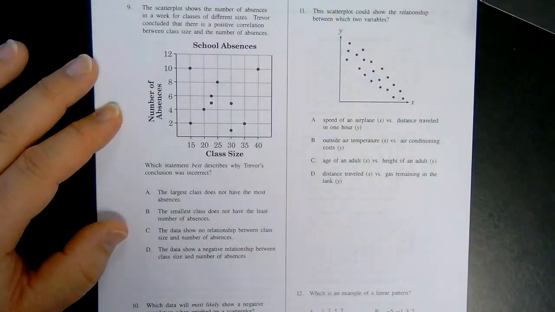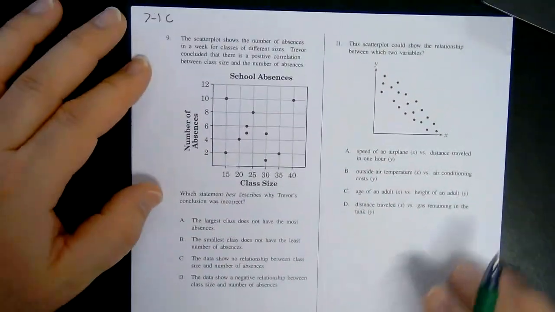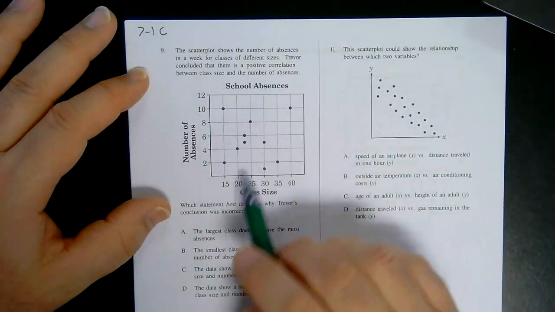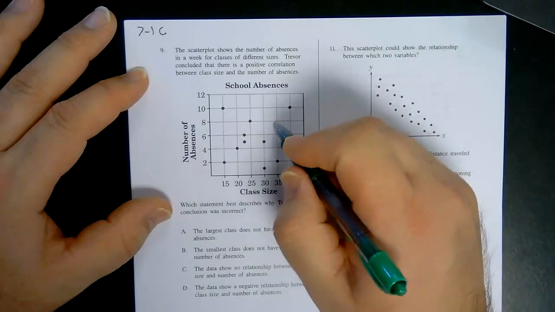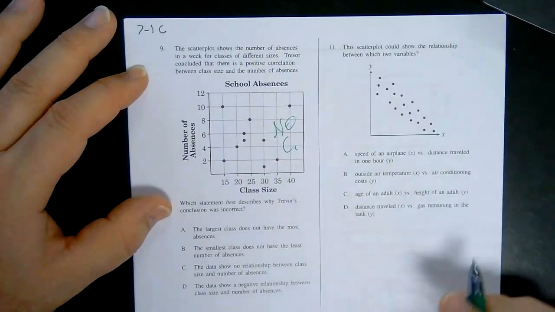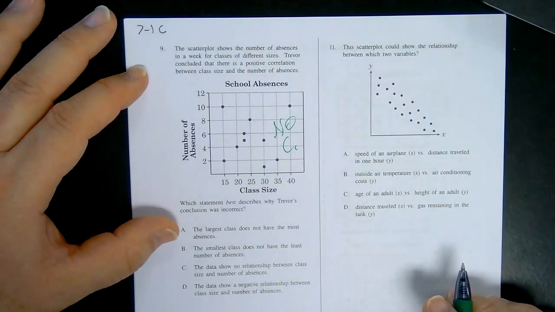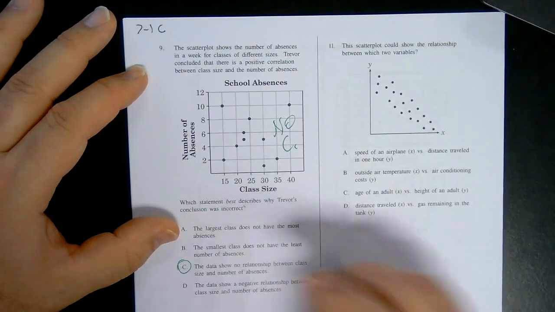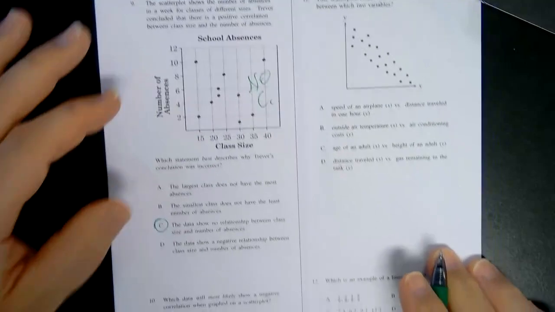Alright, so that takes care of those. Third page, starting with number 9. Here's dots all over the place. Definitely no correlation here. No relationship between class size and number of absences. No correlation there for number 9.